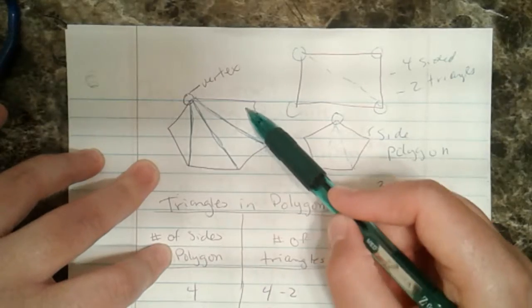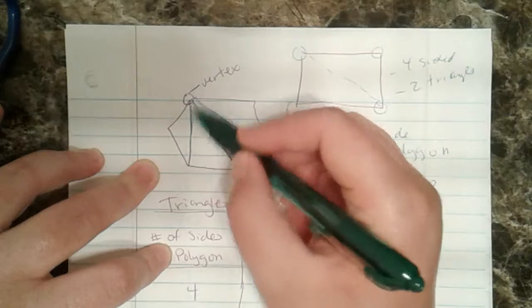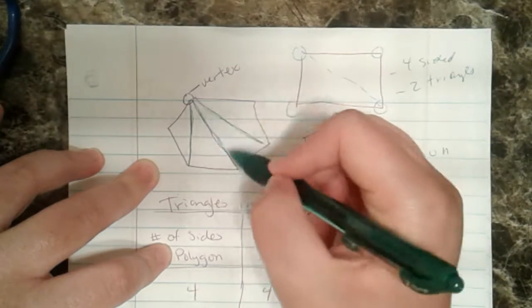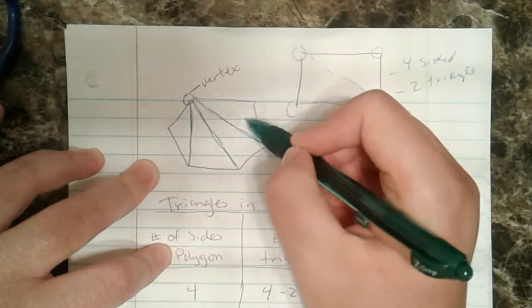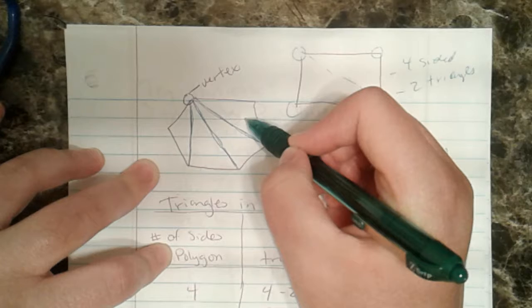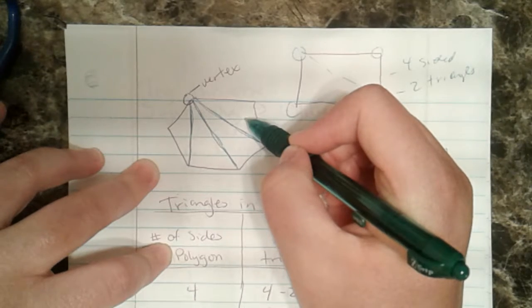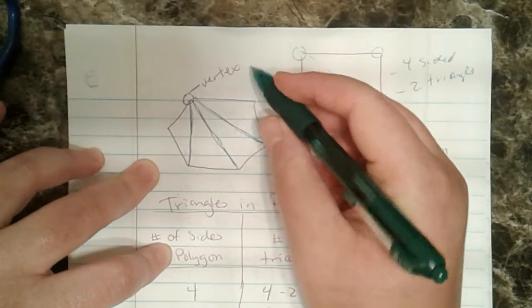What about here? This is a 6-sided figure. It's called a hexagon. If I were to draw lines out of it from the vertex, I'm going to come up with 1, 2, 3, 4 triangles. Well, what was happening? Good. I hope you realized that I was subtracting 2 from the number of sides.